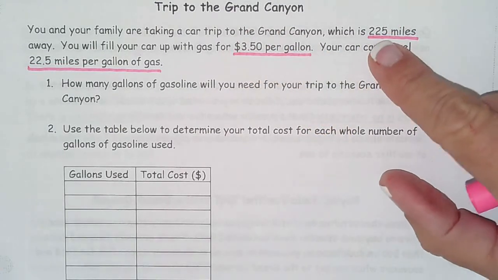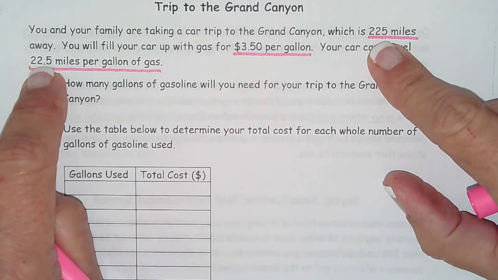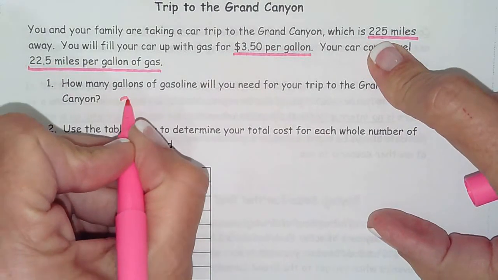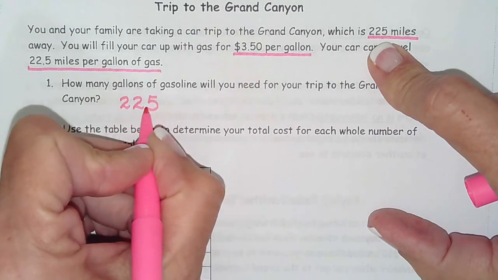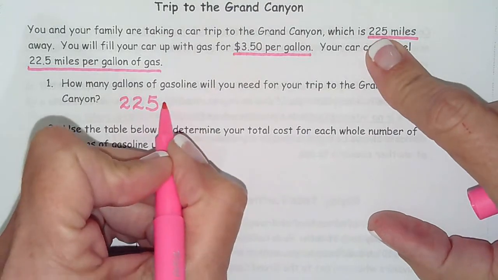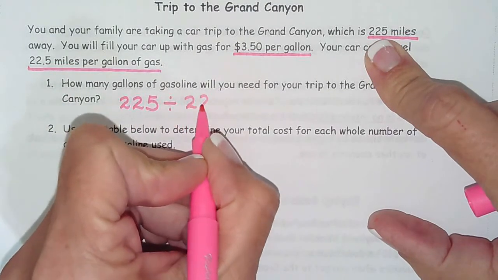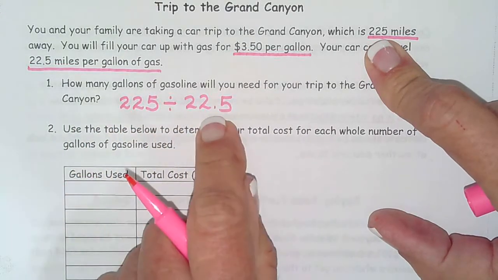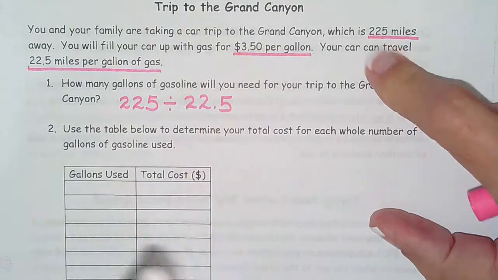So we have 225 miles and we get this many miles per gallon. Hopefully you understand that I always think of it as miles per gallon. So per means divide. So miles per gallon is how many miles we get on a single gallon.